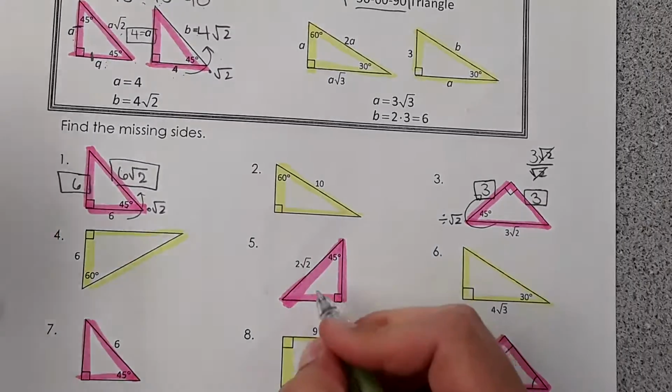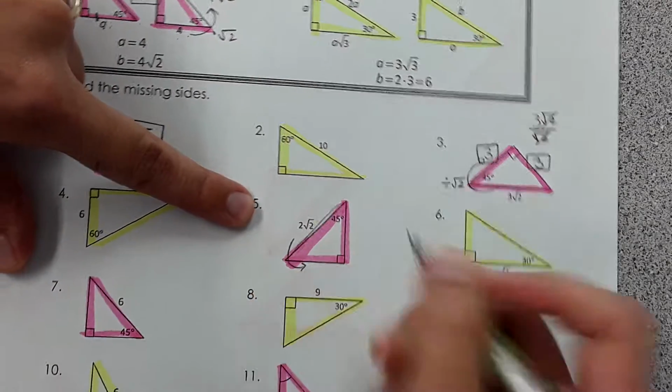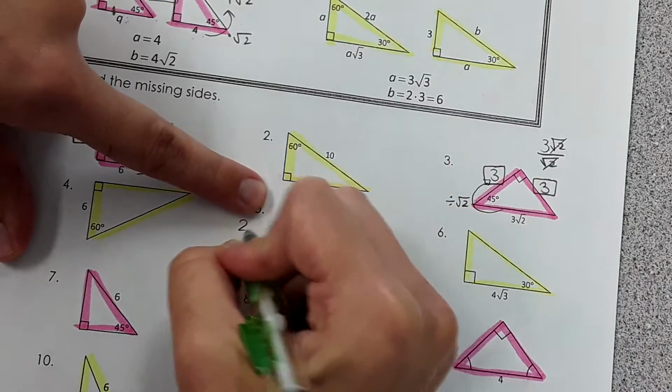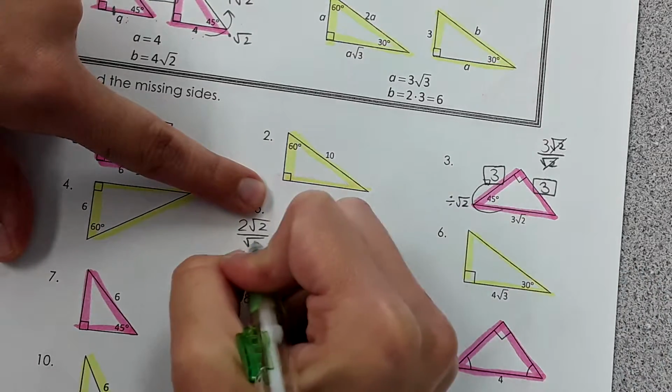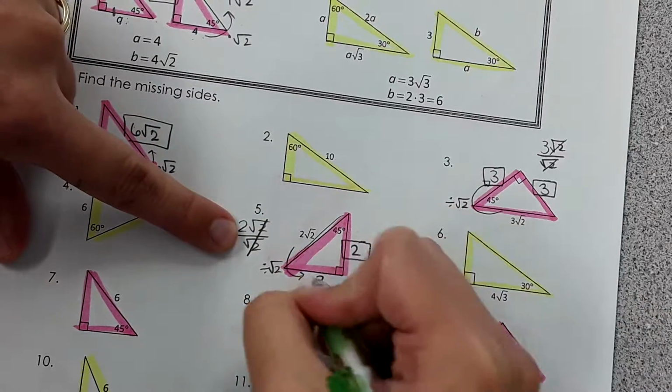Okay, now number 5. We're given the length of the hypotenuse. We're going to work backwards to get the length of the leg. We're going to divide by square root of 2. So taking 2 square root of 2, divide by square root of 2, that cancels, and we're left with 2 for both legs here.